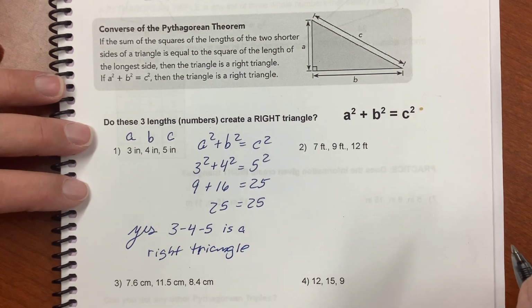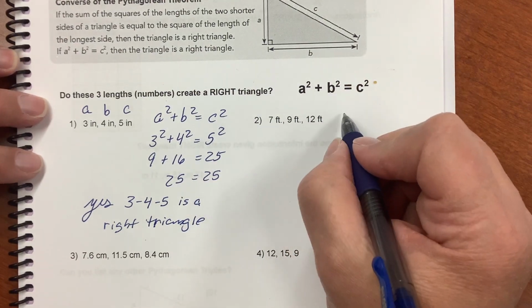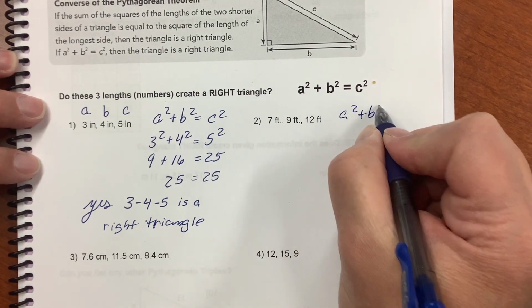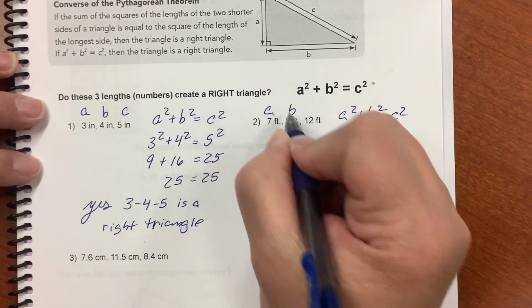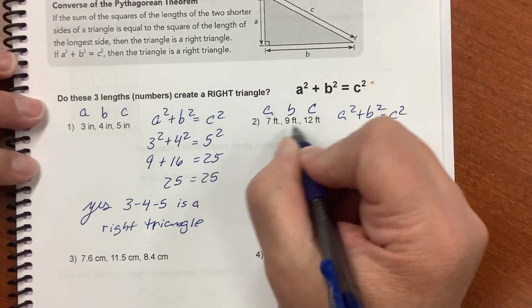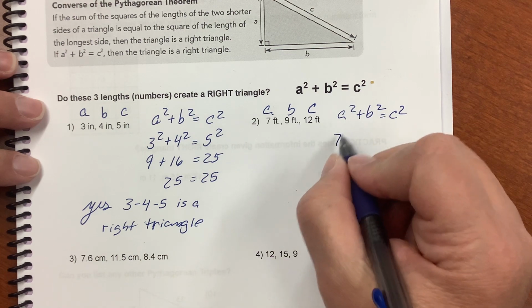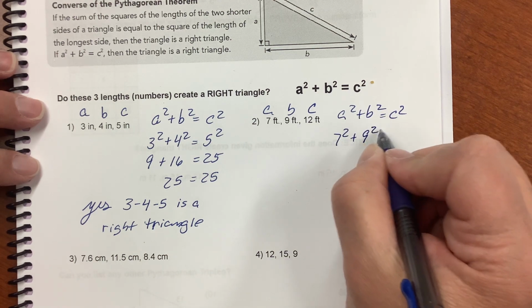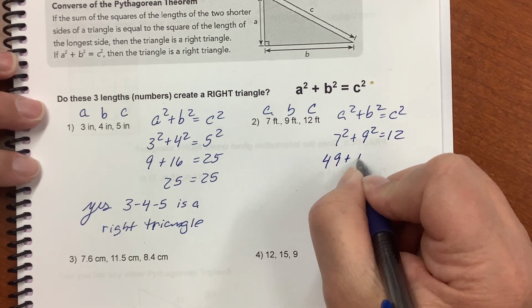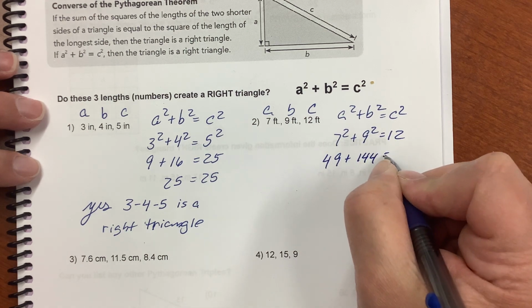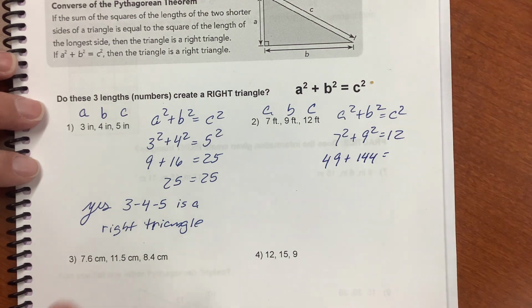All right, let's take a look at the next one. A squared plus b squared equals c squared. Again, A and B don't matter, but C is the longest of the three sides. So 7 squared plus 9 squared equals 12 squared. 49 plus 144. Oh, that's not true. Why did I write that?